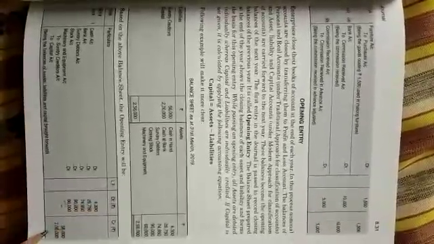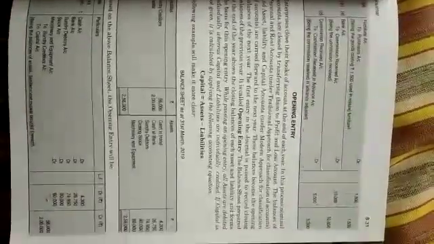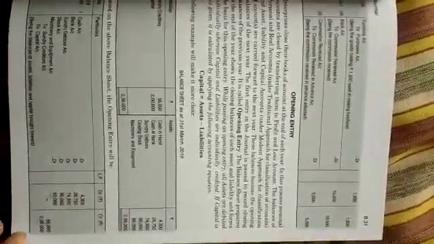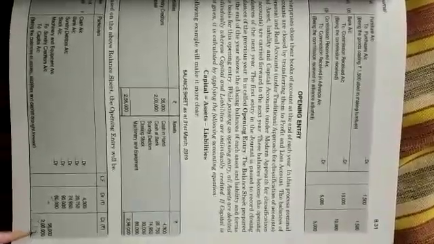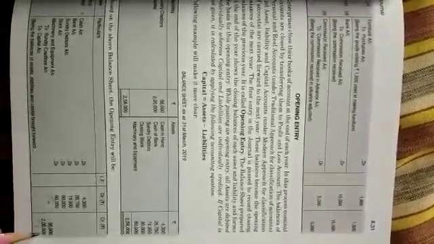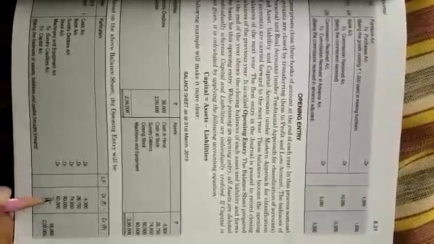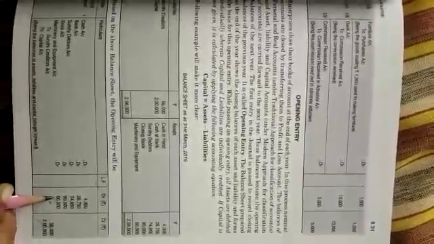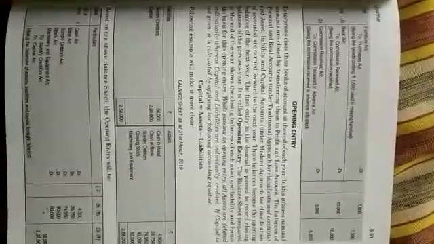Debit and credit total should be equal. When it is not equal, that means some amount is missing. So when you get the balance on the credit side, that is a capital balance, and when you get the difference on the debit side, if it is not matched, it is your goodwill. So this is your opening entries.